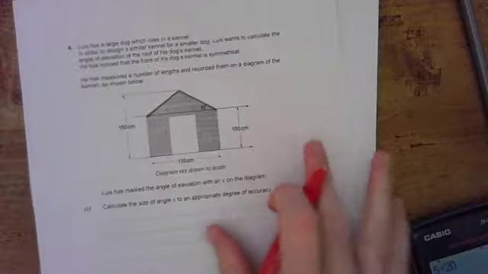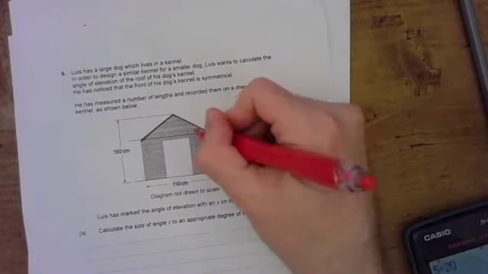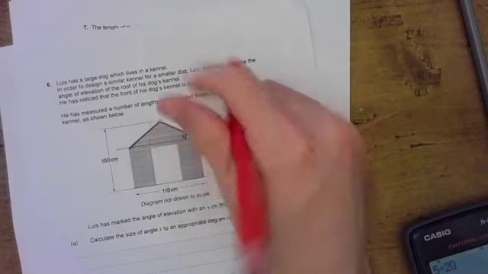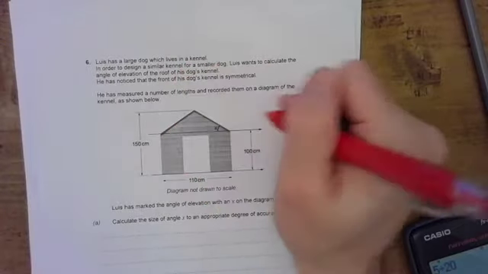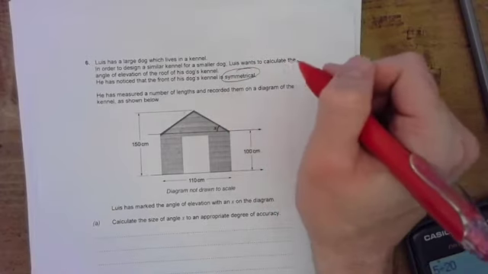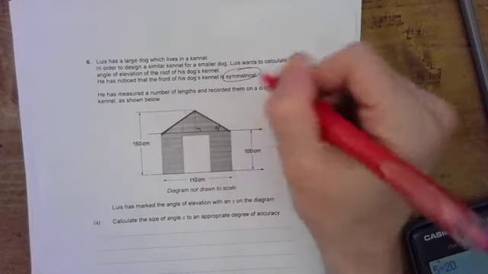Okay, next question. It says Lewis has a large dog that lives in a kennel. In order to design a similar kennel for a smaller dog, Lewis wants to calculate the angle of elevation. So this is an angle of elevation, one that goes up. An angle of depression would be like this angle here, an angle of depression coming down. It says it's symmetrical, so that's surely going to be important. So what it does allow me to chop that in half, make a right angle triangle.